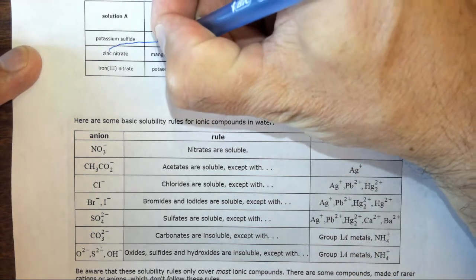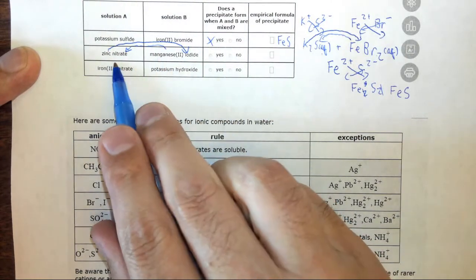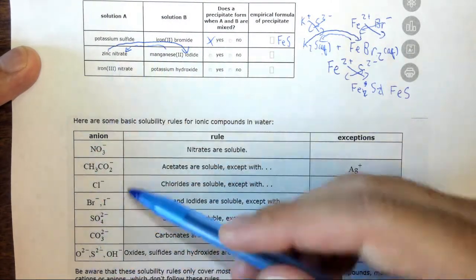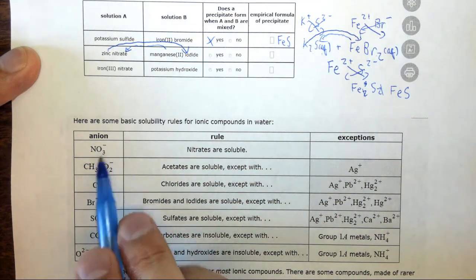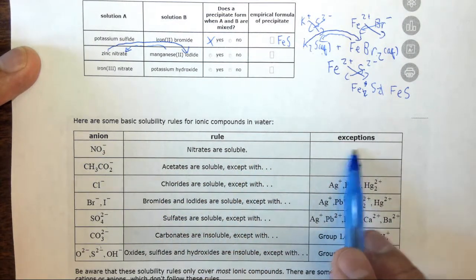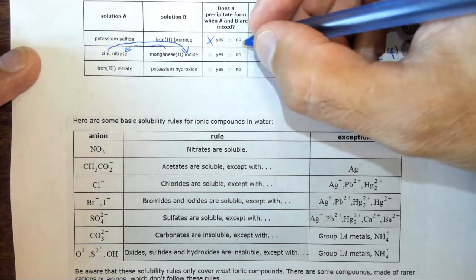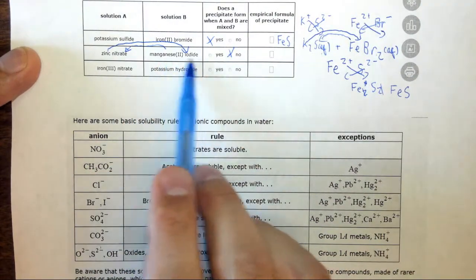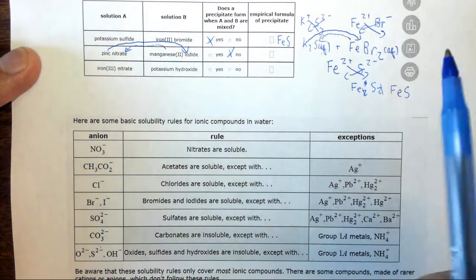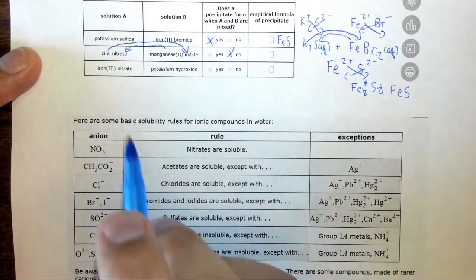Now let's look at manganese and nitrate. Manganese(II) interacting with nitrate. Again, we only have anions here. So anion nitrate. Nitrates are soluble with no exceptions. So in this case, you will not form a precipitate, and this is essentially a no reaction. There's no reaction that will occur. You'll just have a bunch of ions floating around in solution. Nothing insoluble in water will form.